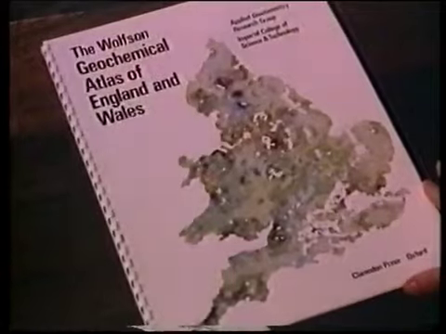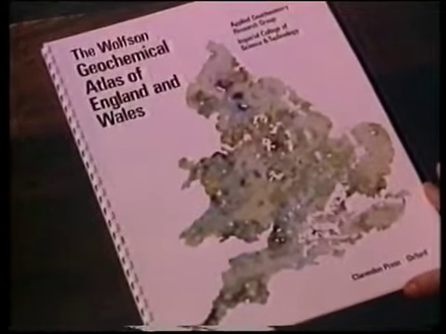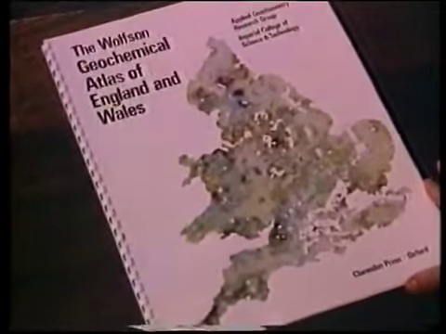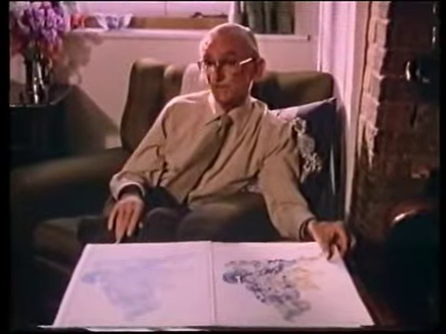Every time we upgraded the scale of the area, we came to a new research problem, handling the data, interpreting the data, and so in the end, with the help of grants from the Wolfson Foundation, we came to produce this atlas. Well, the atlas immediately showed some very obvious correlations with geology.